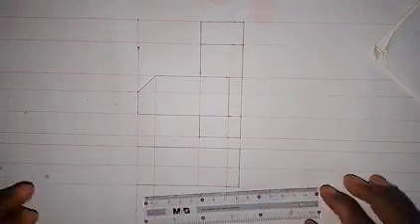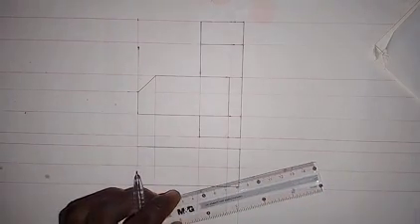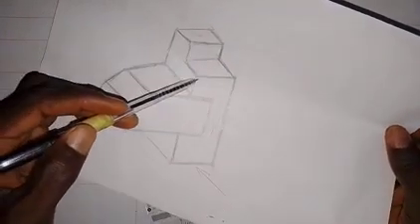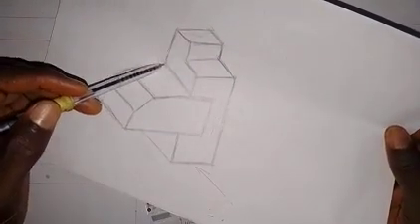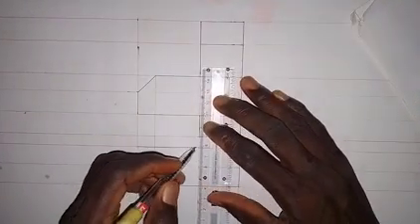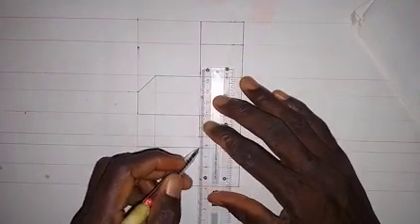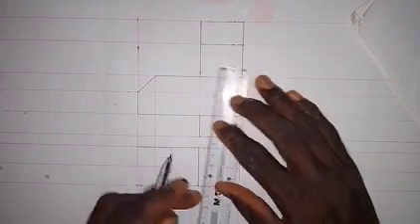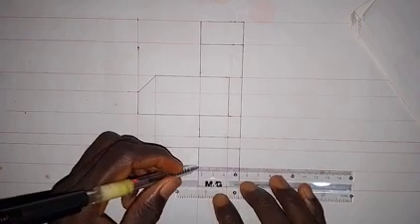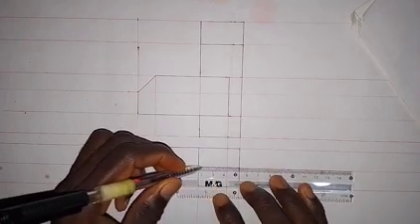Another thing we have here is that this line will be merged together to form this line. So I need to make this line a thick line, and for these two rectangles we need to draw this line like this.